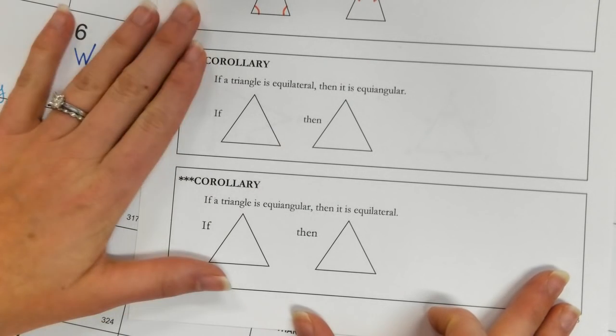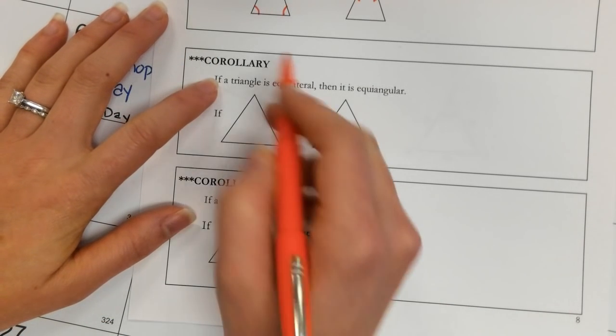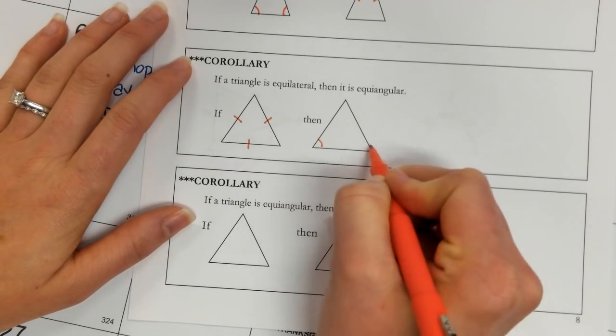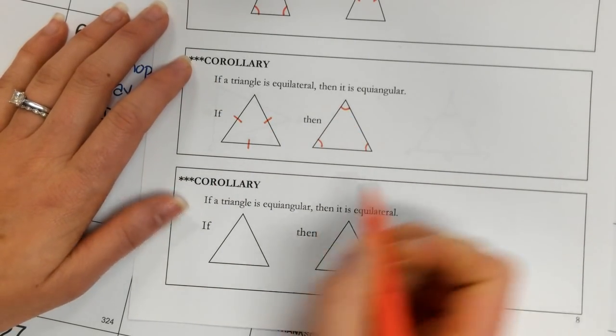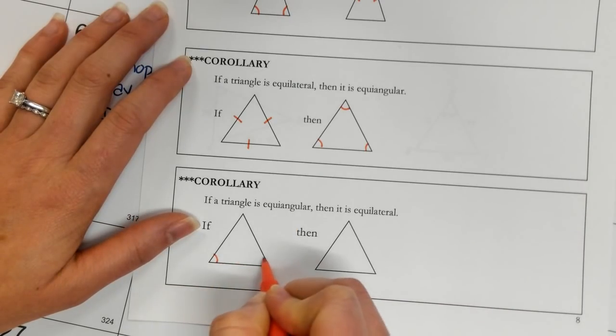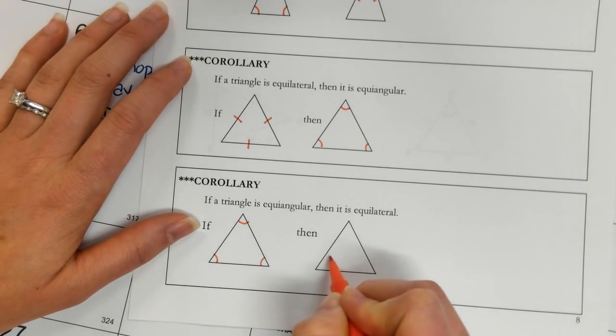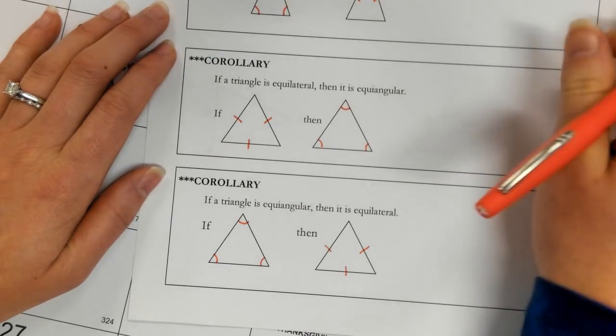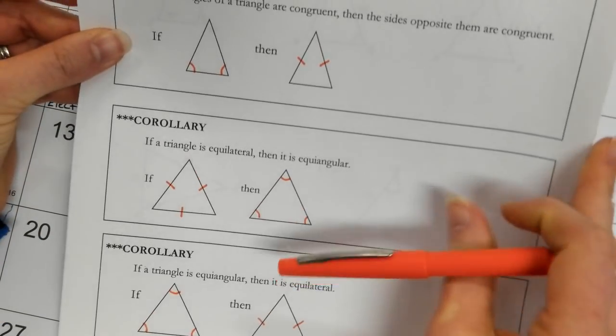If a triangle is equilateral, then it is equiangular. Well, equilateral means all sides are congruent. Equiangular means all angles are congruent. And the converse, if it's equiangular, then it is equilateral. And there's our four theorems. So now we're going to use them in some problems.